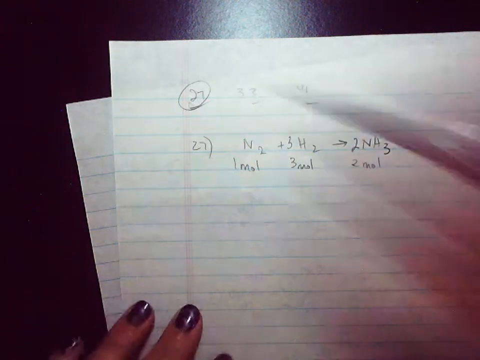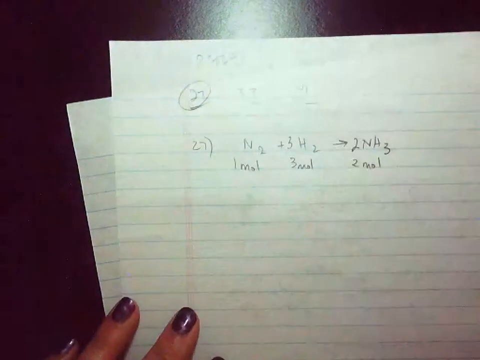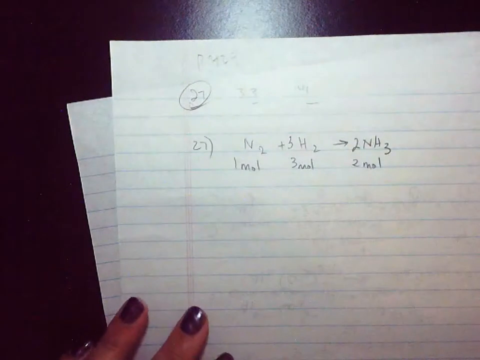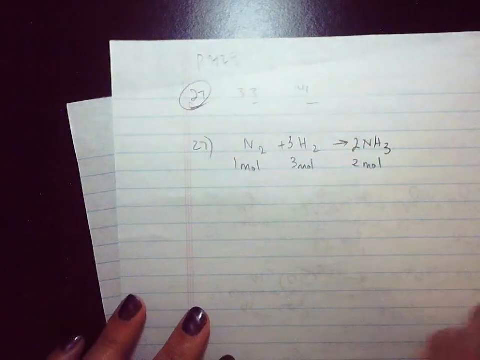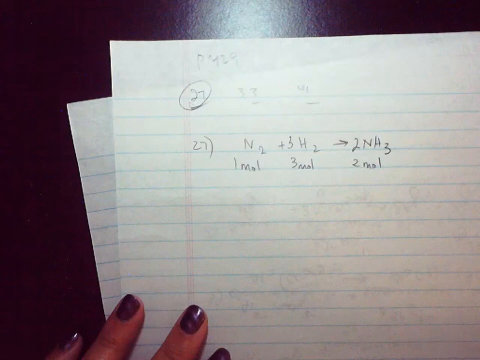So again, this is page 429. We're going to do questions 27, 33, and 41. Question 27 is asking, how is the law of combining volumes explained by Avogadro's hypothesis? And then it says, consider a 1 liter flask containing neon gas and a 1.5 liter flask containing xenon gas. Both gases are at the same pressure and temperature. According to Avogadro's law, what can be said about the ratio of number of atoms in the two flasks?